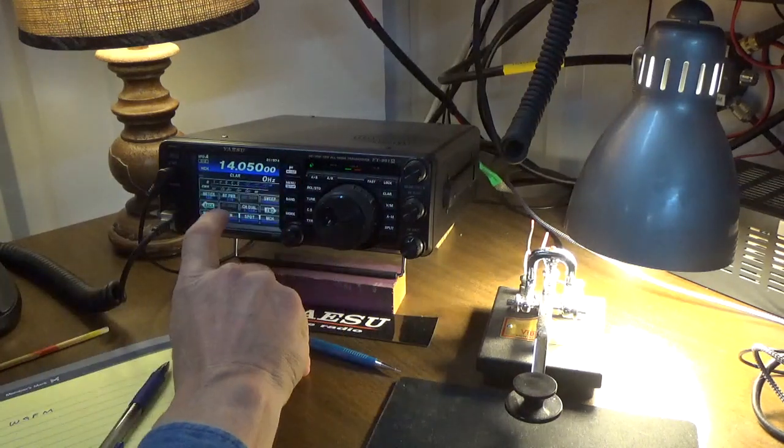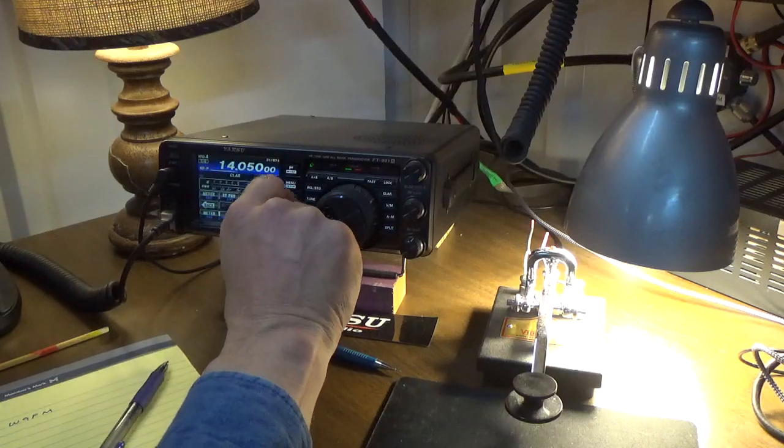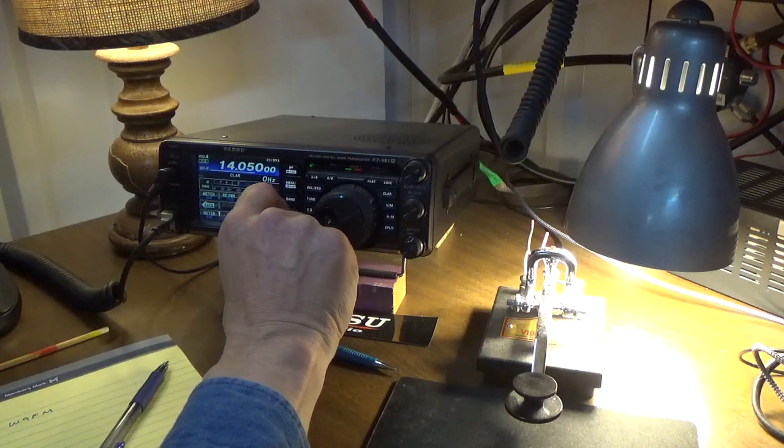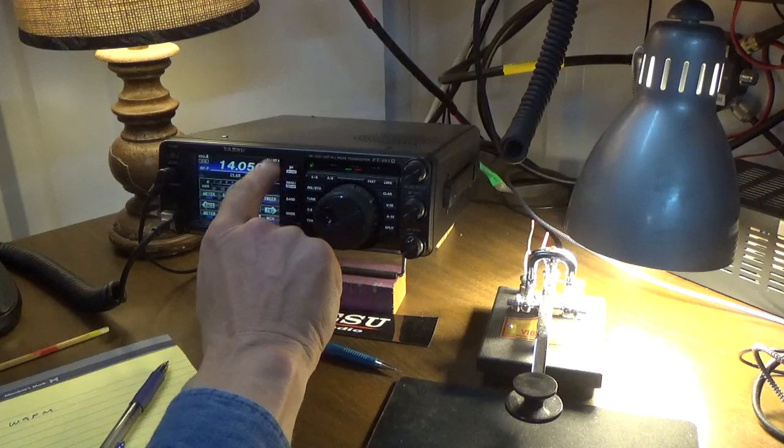Let's turn up the power a little bit. I think we're at 25 watts. Let's go to 75 watts. See if anybody can hear us there. 75 watts.